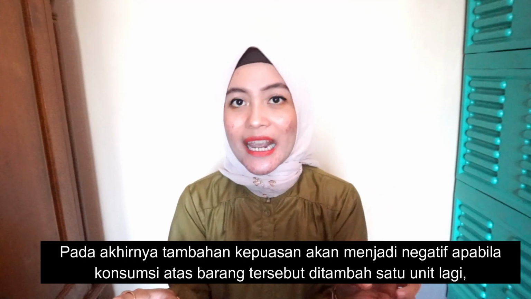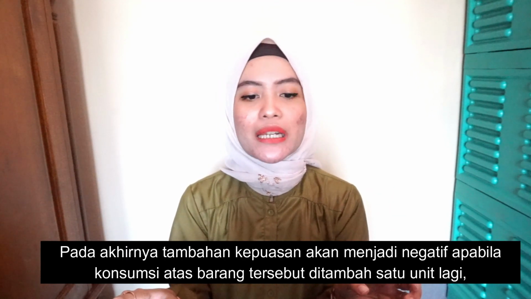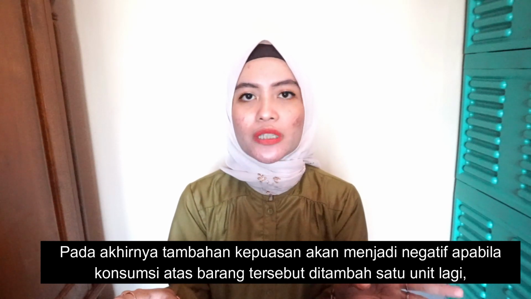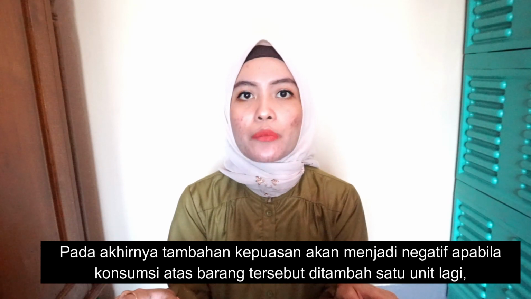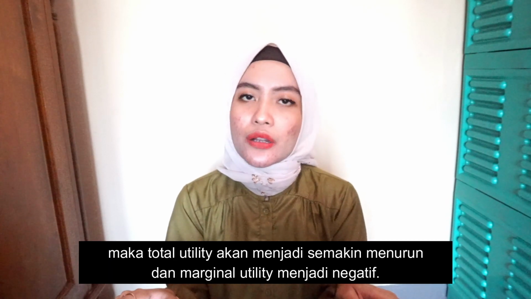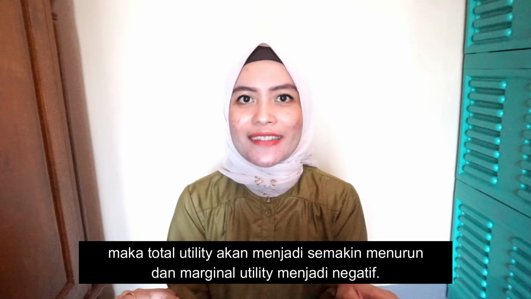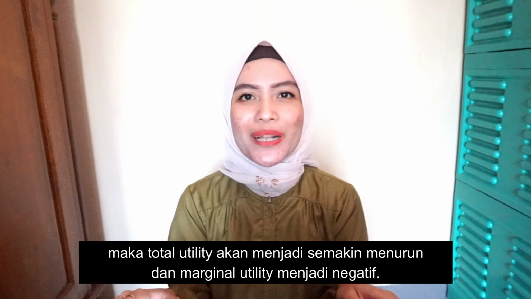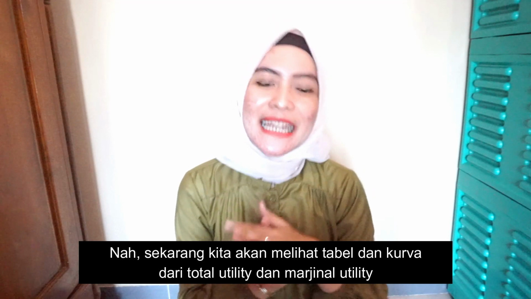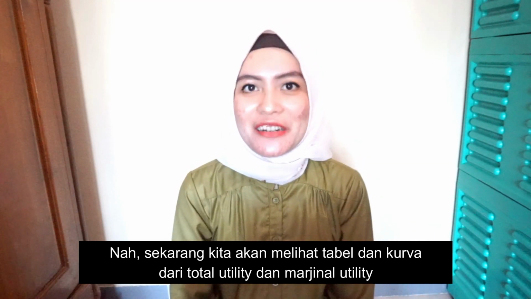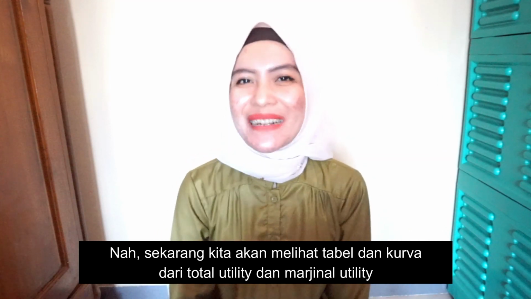In the end, additional satisfaction will be negative if the consumption of these goods is increased by one more unit, then the total utility will decrease and the marginal utility will be negative. Now, we will see the table and the curve of total utility and marginal utility.